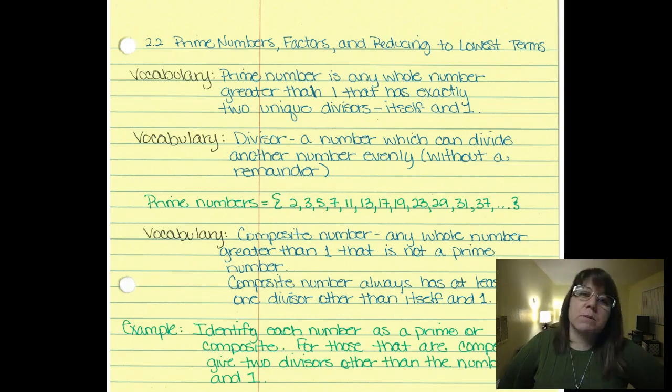Well, of course, 4 times 1 is 4, but 2 times 2 is also 4. So 4 is not a prime number. It has other divisors besides itself, 4, and 1. It has the divisor of 2. So it is not a prime number. In fact, it is called a composite number. It's any whole number greater than 1 that is not a prime number. Well, 4 is not a prime number, so it's a composite.